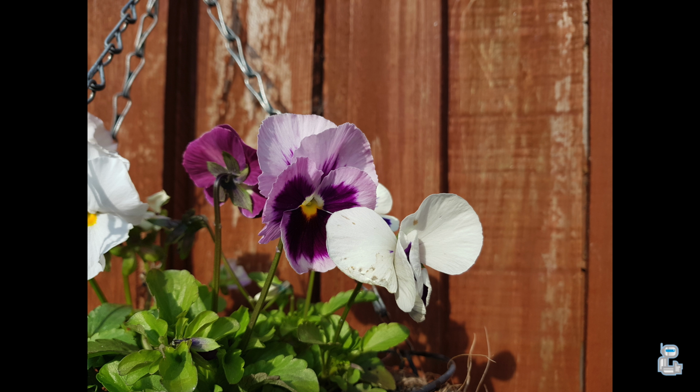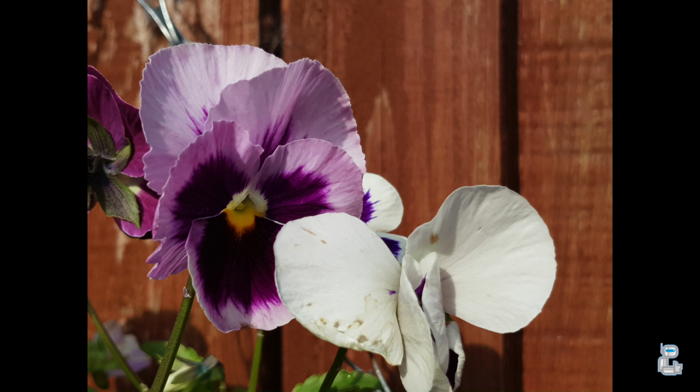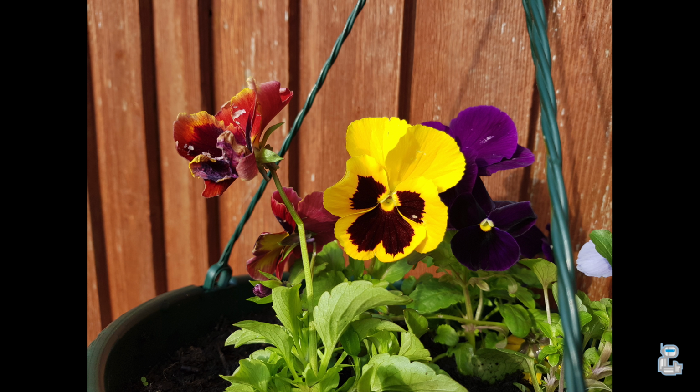Now one thing which has pretty much been hit or miss with Samsung smartphones is the colours when taking images do tend to be slightly more oversaturated.